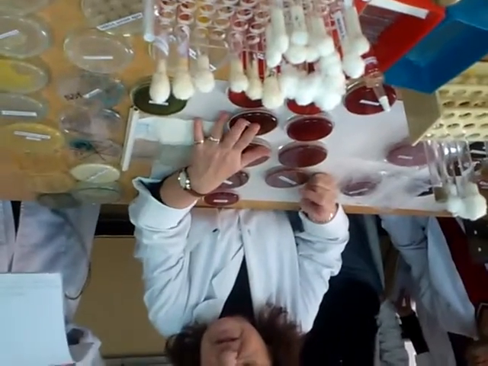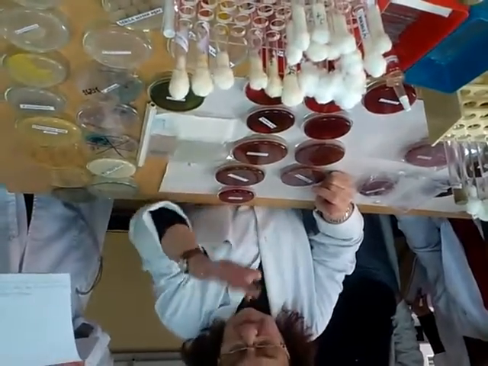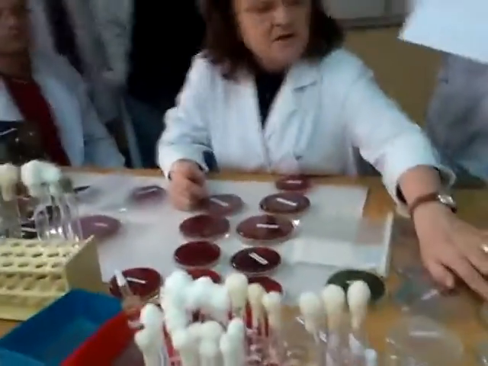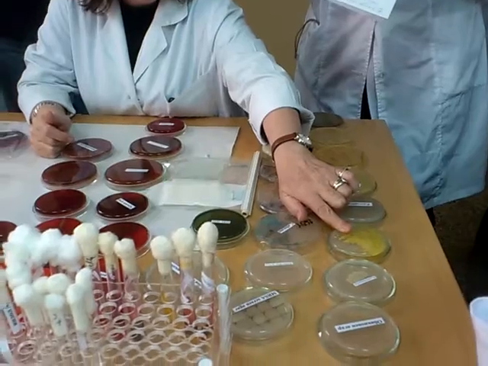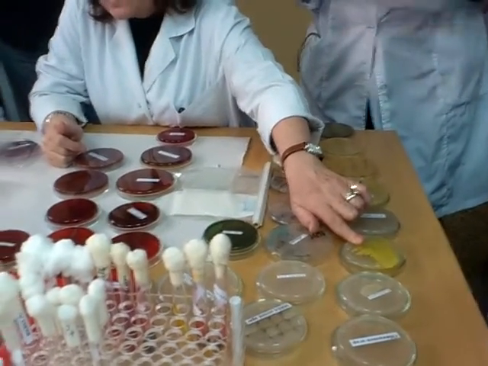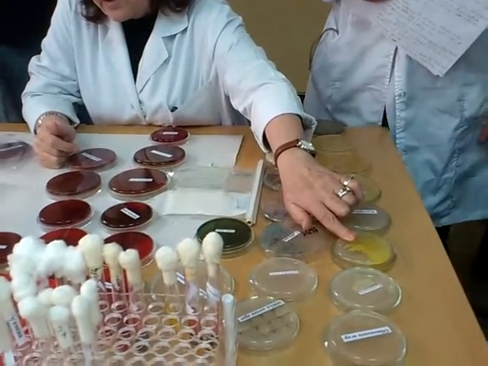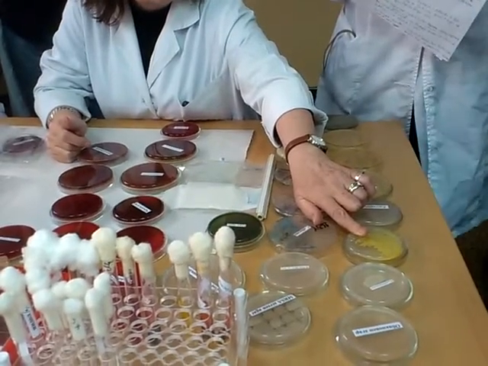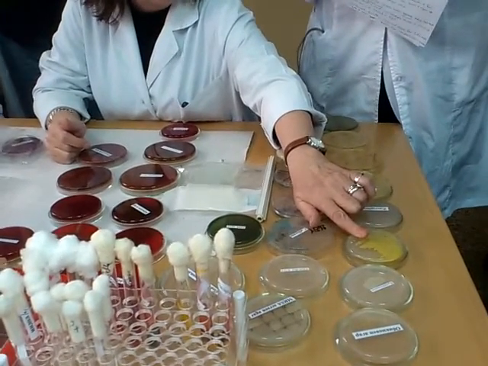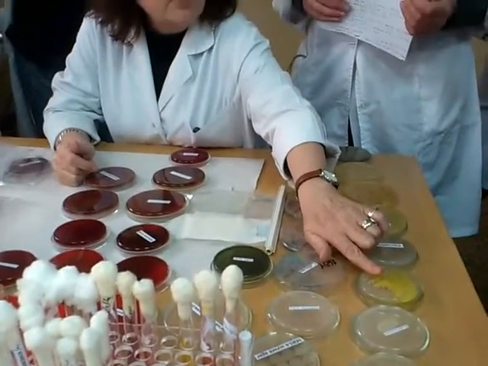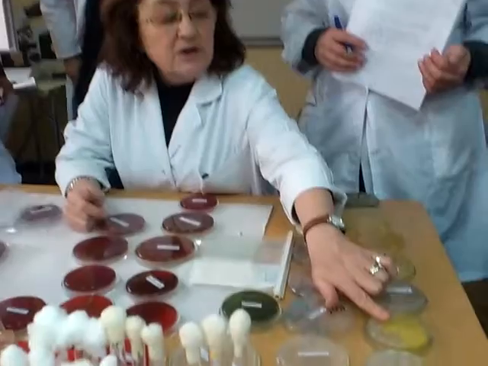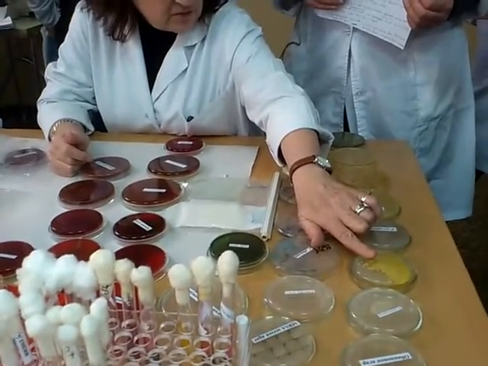Inside the genus, except this cream pigment, some species release a yellow pigment, and this is saprophyticus. Staphylococci saprophyticus is resident on the mucous membranes and the skin of humans, and it is not a real pathogen.